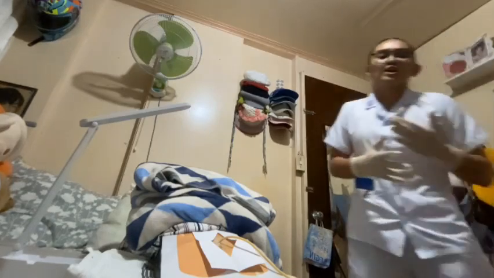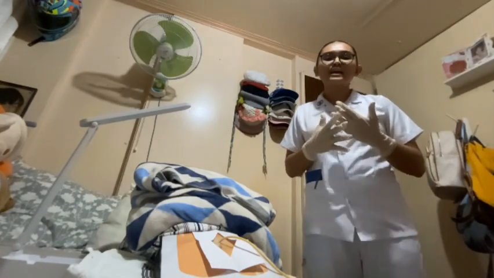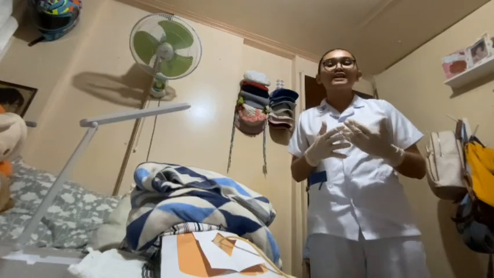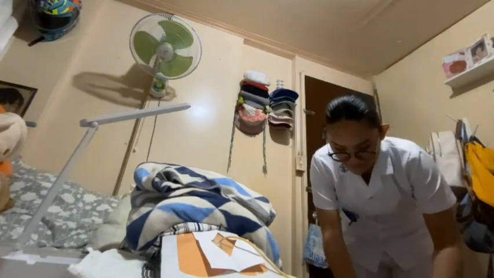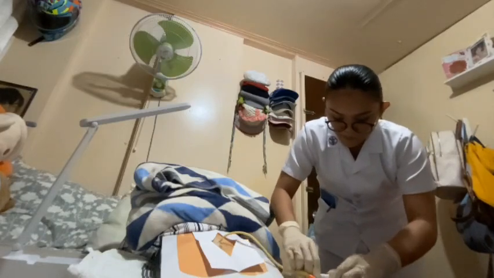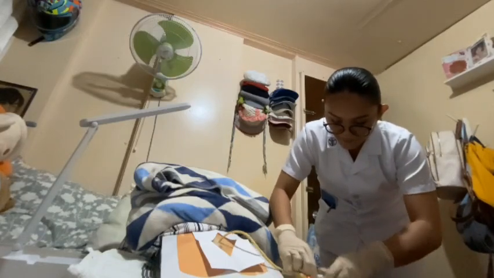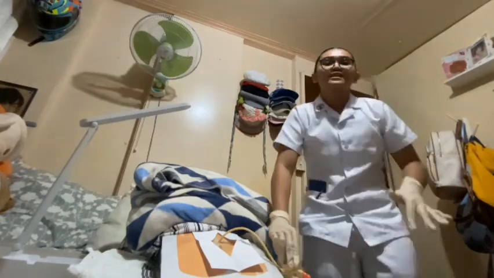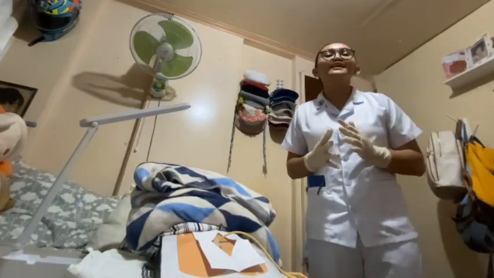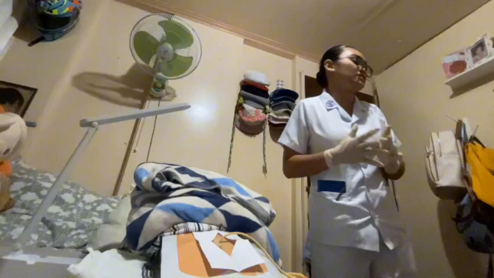Next is to connect the catheter to the urine bag, making sure no tubing falls below the top of the bag to prevent backflow of urine and reduce risk of infection. Then I will wipe away any remaining antiseptic or lubricant from the perineal area so that the patient remains clean and comfortable.